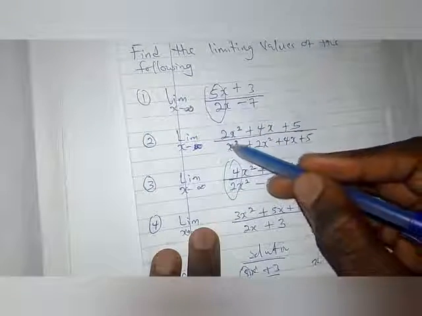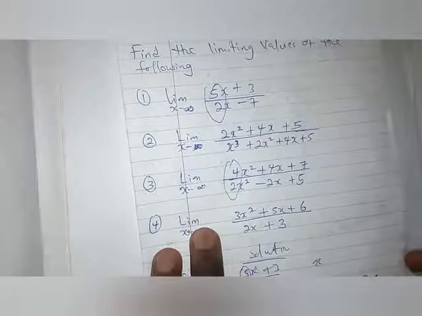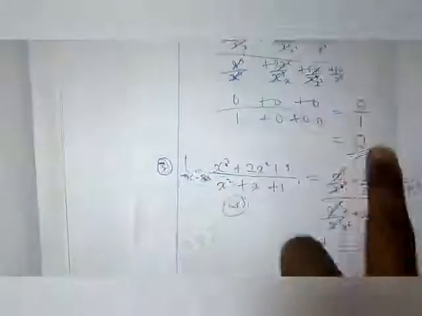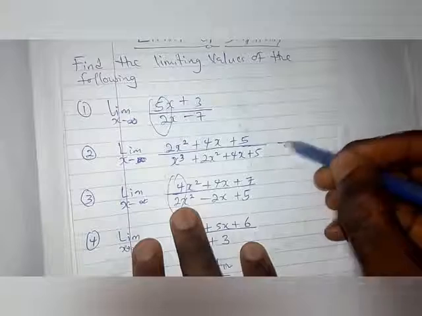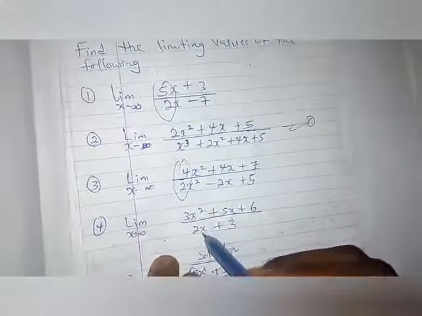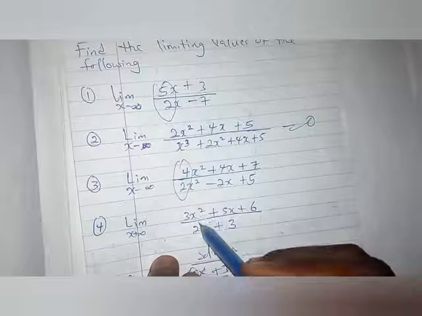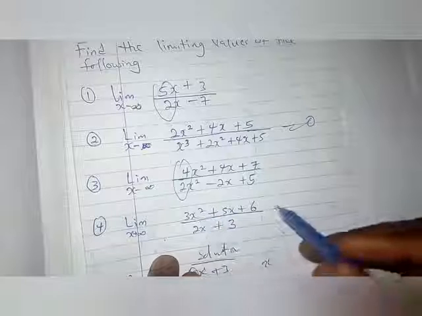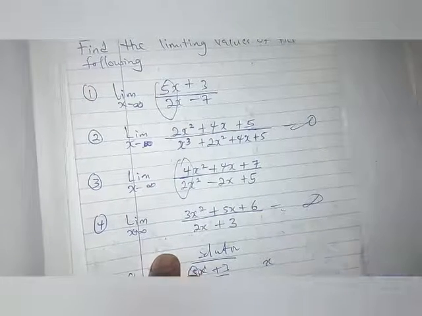So here the highest degree is in the denominator. So don't forget to check. Wherever we have the highest degree in the denominator, your answer will always be 0. So if you simplify it for this, your answer will be 0. Here you have the highest degree in the numerator, so your answer will be infinity.